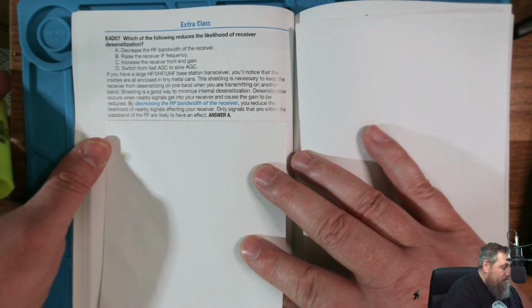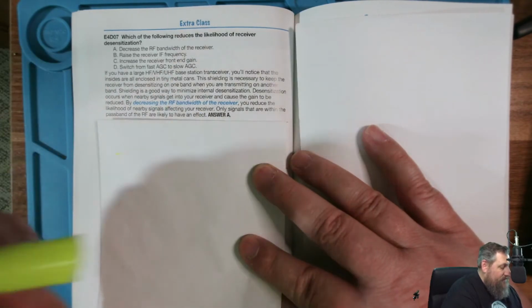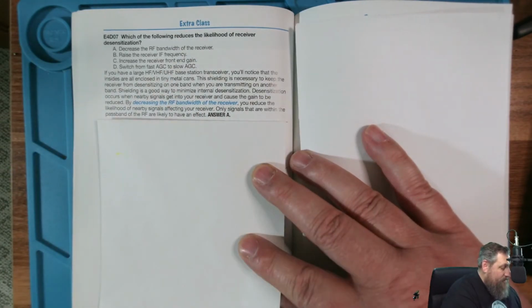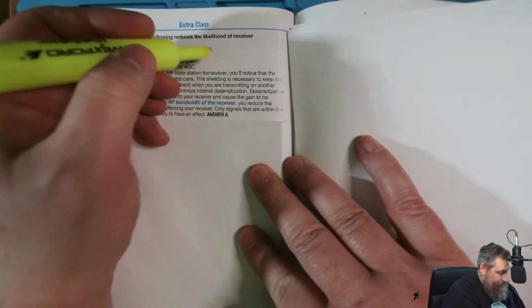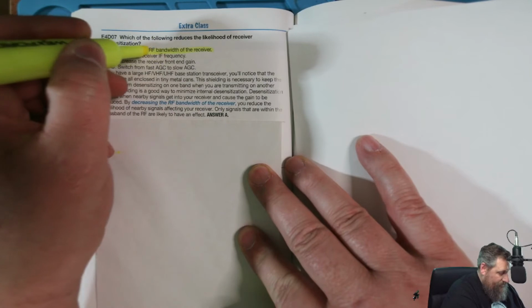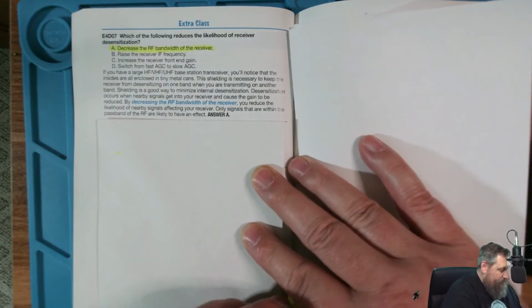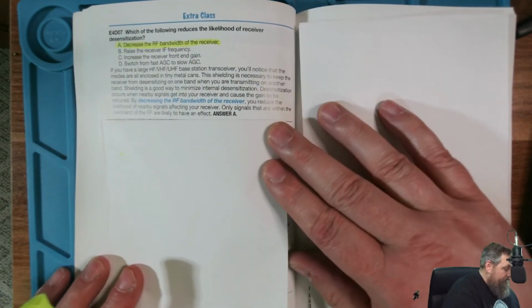So which of the following reduces the likelihood of receiver desensitization? Correct answer is A. Decrease the RF bandwidth of the receiver. Okay.